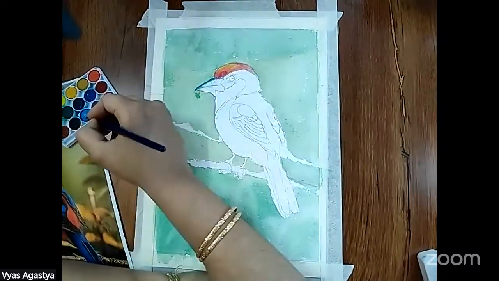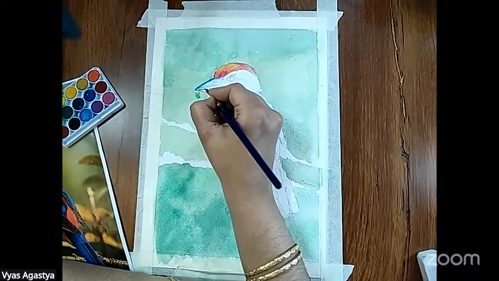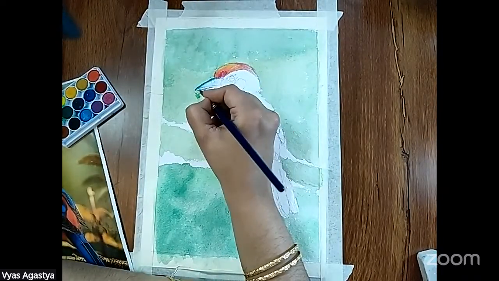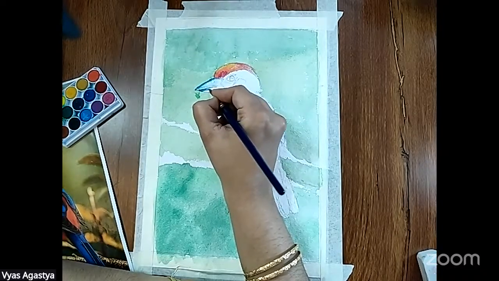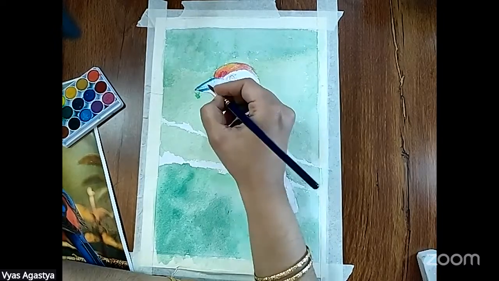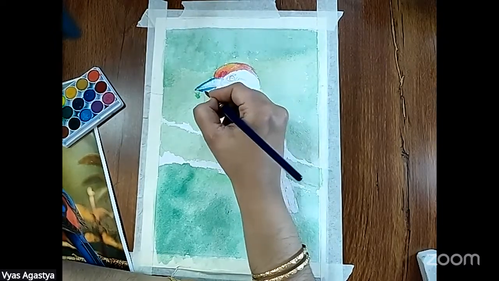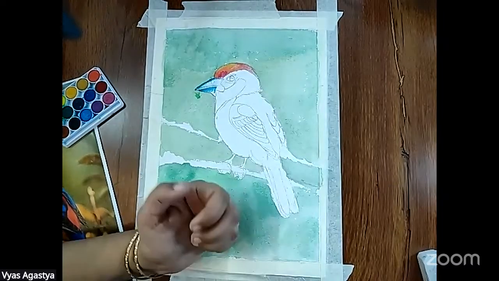Okay. Down also I am painting with blue color. See here. Down like this. Yes. Till here it is. It's big ends. Okay.